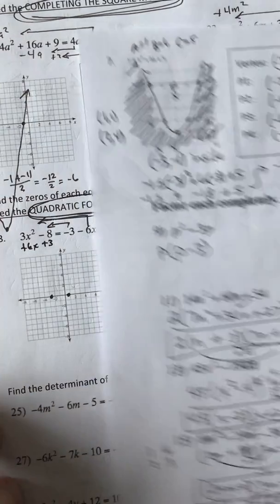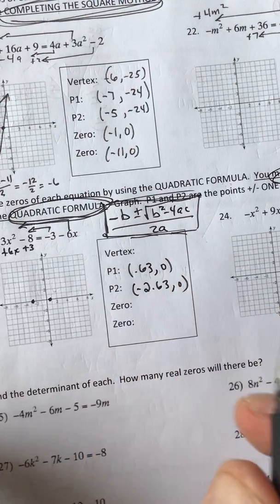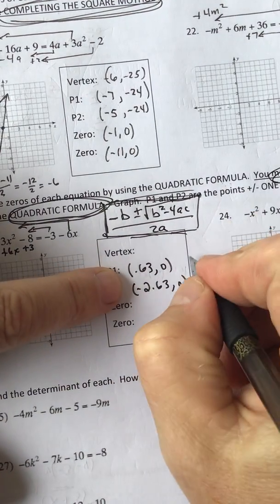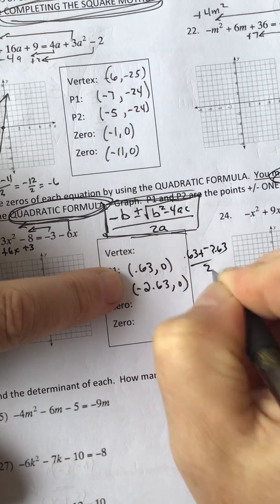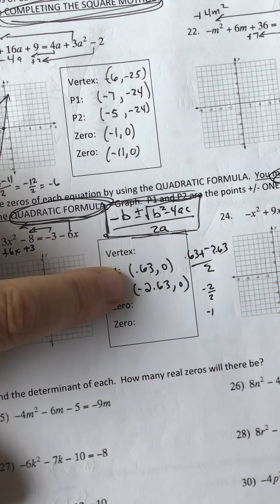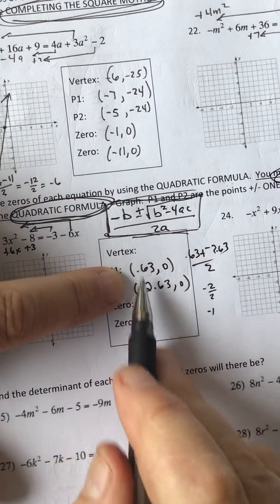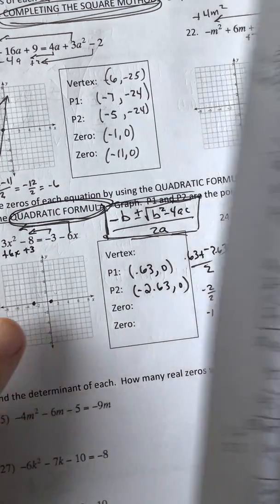The vertex is always halfway between these two zeros. If we would have added these two, we could have just done it by the average also. If I did 0.63 plus negative 2.63 cut in half, well, that makes negative 2 cut in half. See, that's also negative 1. So the vertex is always halfway between the zeros. So it's going to be sideways negative 1.